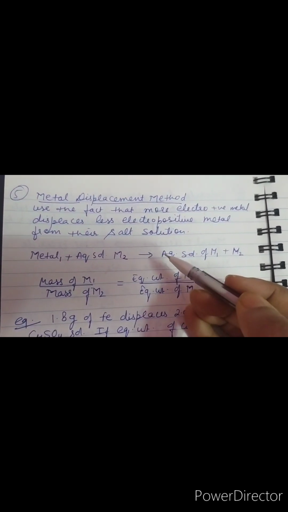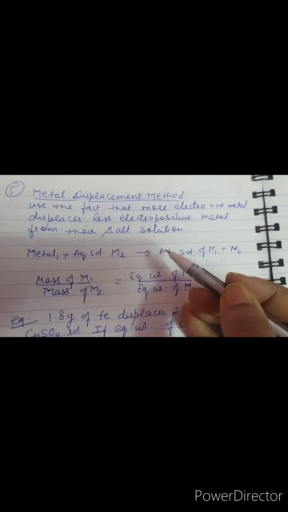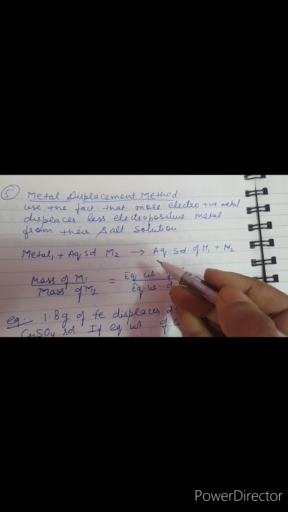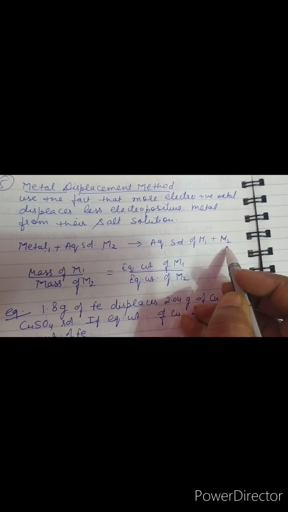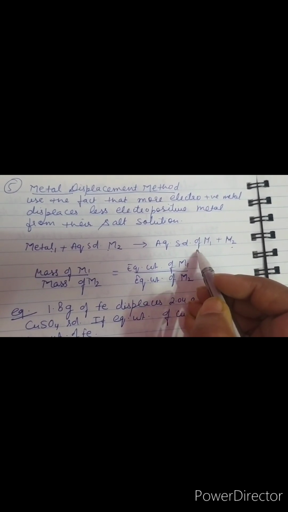So this is a very basic concept that the metal which is above in the activity series is more reactive and it can displace the metal lower in the activity series, but the reverse or vice versa is not true. So here I have taken an equation: metal 1 is added to aqueous solution of metal 2 and it will give you an insoluble precipitate of metal 2, and aqueous solution of M1 is formed.